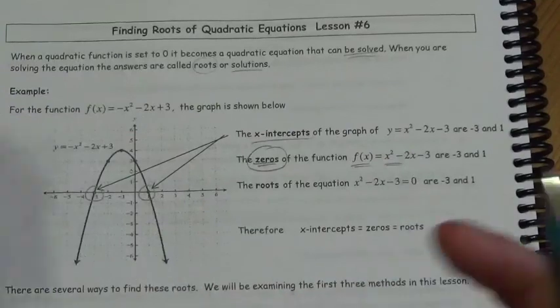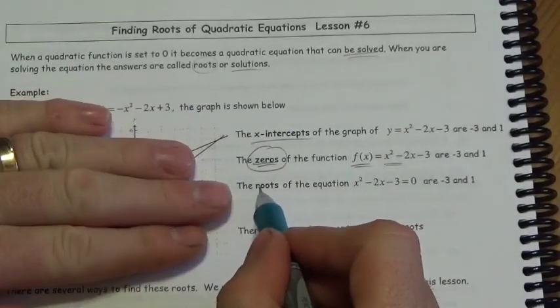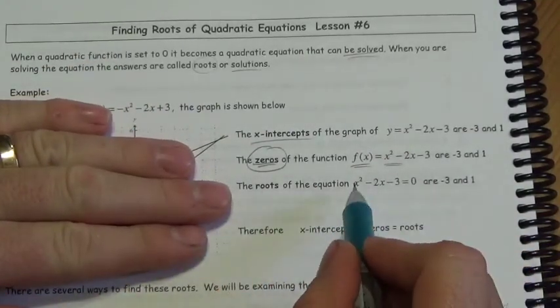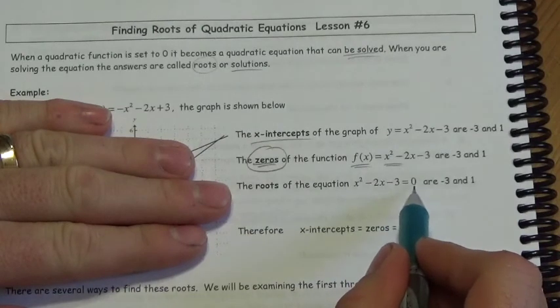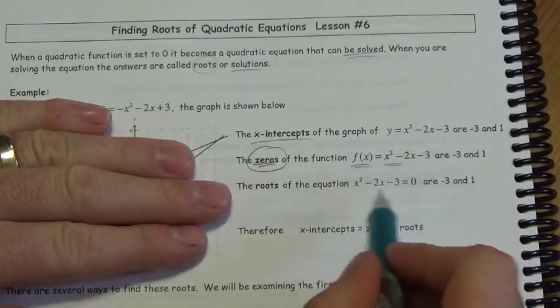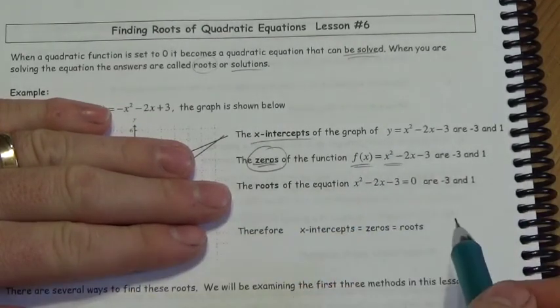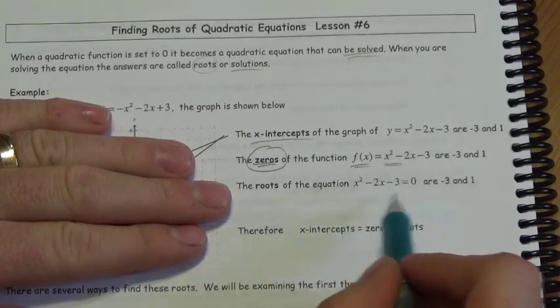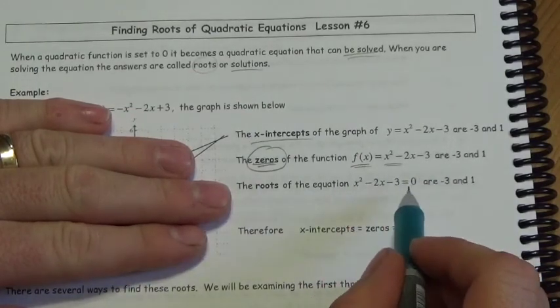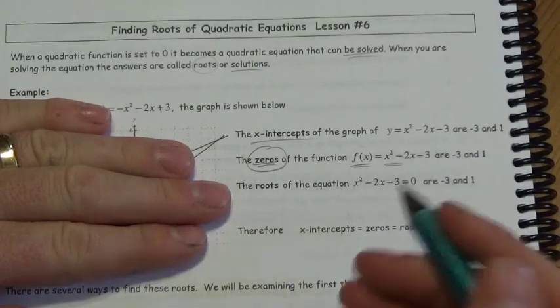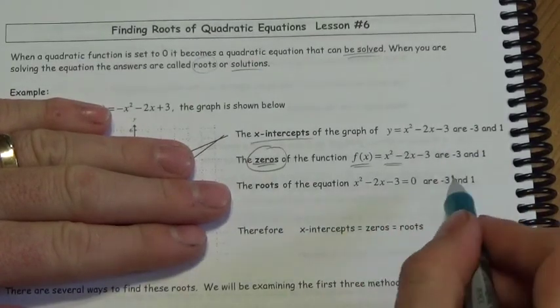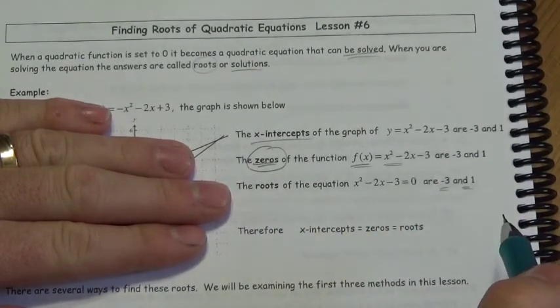The other way that we can talk about the exact same thing is to refer to it as the roots of the equation x squared minus 2x minus 3 is equal to 0. Now notice that there's no dependent variable here. It's just this equation equal to 0. It's only got the one variable in it. This is something that could be solved. And the answer to that is going to be negative 3 and 1.